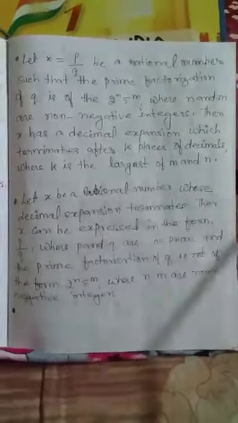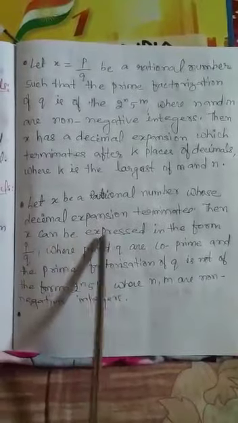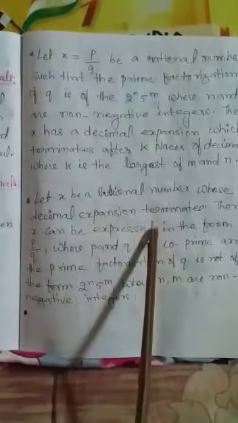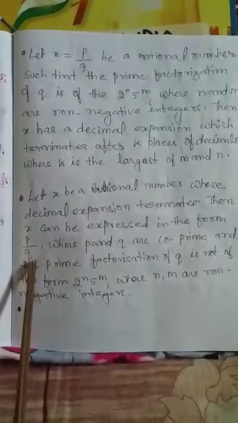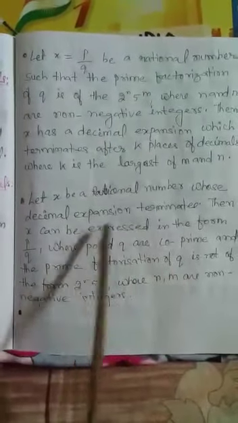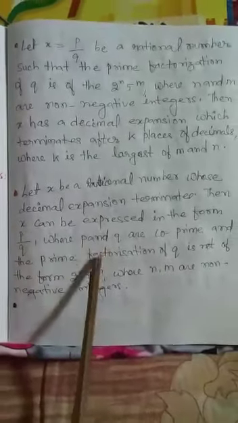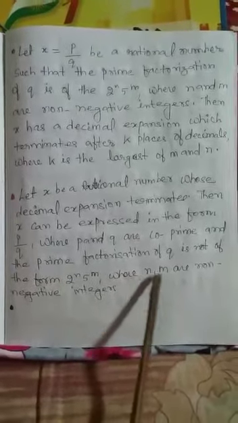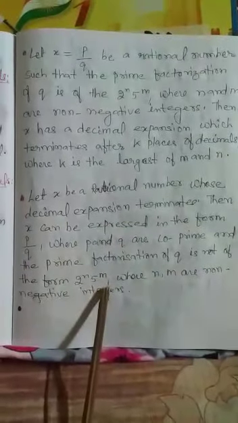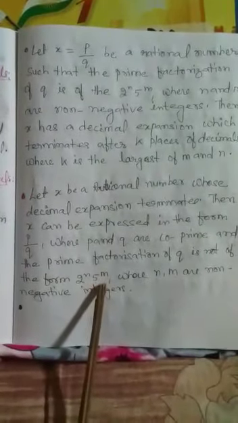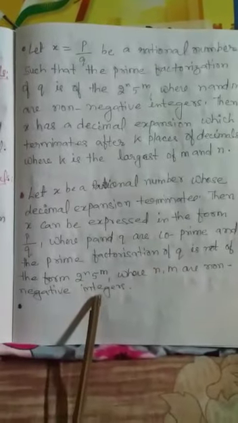Another property is: let x be a rational number whose decimal expansion terminates. Here already it is given that its decimal expansion terminates. Then x can be expressed in the form p by q. Is that clear? If its decimal expansion terminates, then only it can be expressed in the form of p by q, where p and q are co-prime, and the prime factorization of q is of the form 2 to the power n into 5 to the power m, where n and m are non-negative integers. You should be very careful about this property because this property will help us.